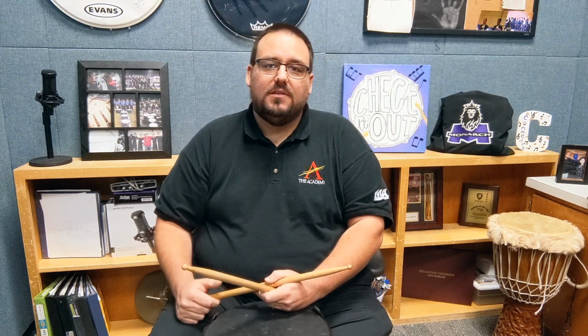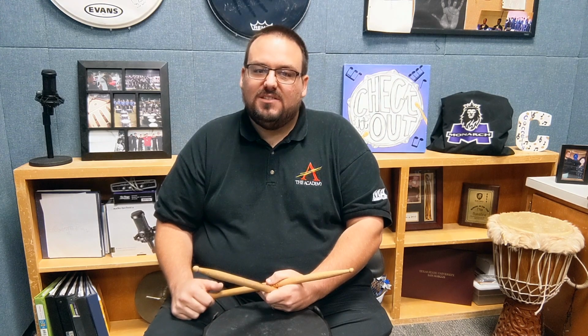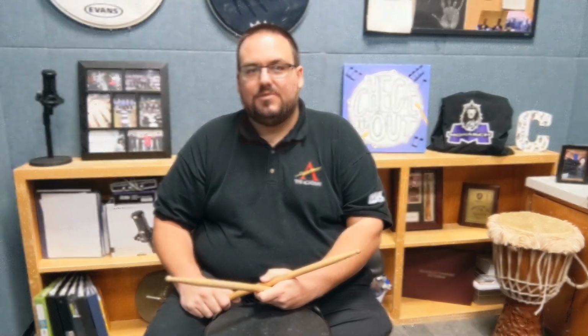The last stroke is called the upstroke. The upstroke starts low and ends high. The first part of the upstroke is actually identical to the tap stroke, except once we strike the drum pad, we're going to assist the rebound by bending our wrist upwards, like this. Make sure to combine the motions. We don't want to play a tap stroke and then rebound. We want to make sure that the motions are combined like that. The upstroke should sound exactly like the tap stroke.